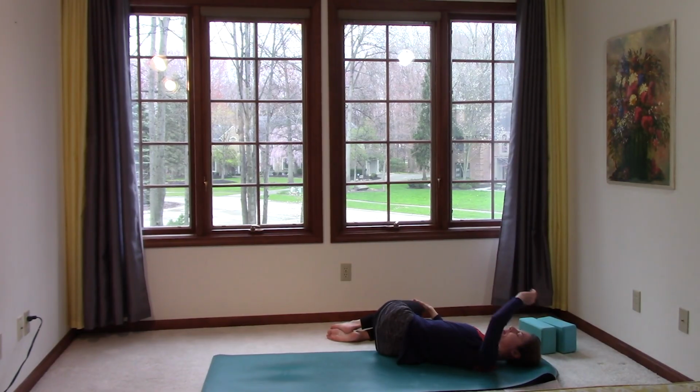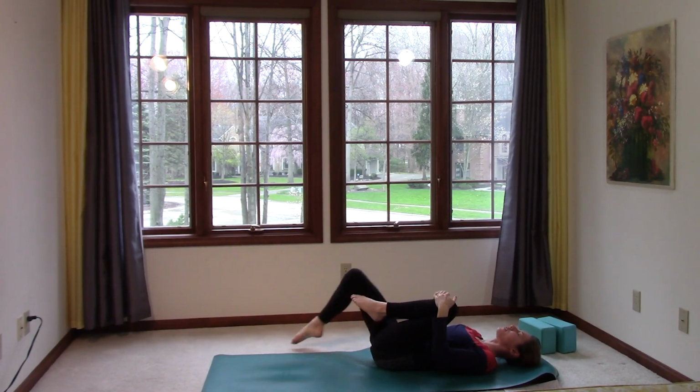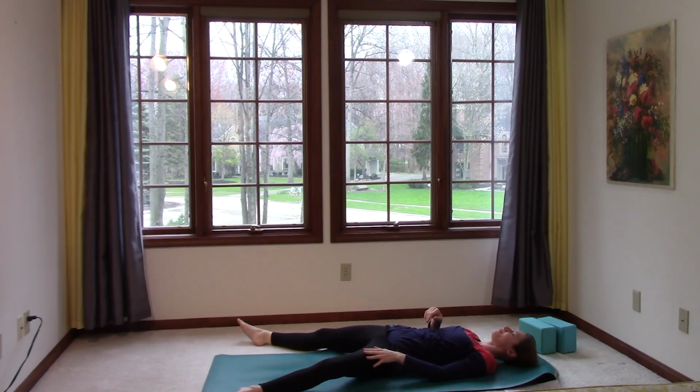On your inhale, bring your knees back up to center. Hug your knees into your chest one last time. And make your way into your final Shavasana. Allowing yourself to rest here in your own perfection, in your beauty, your grace, your strength, and your resolve, your resilience.